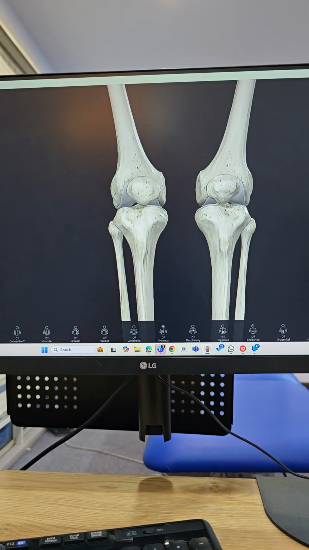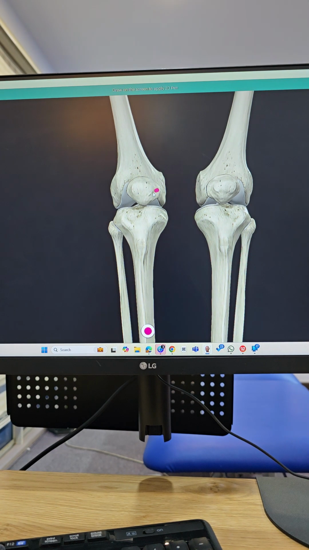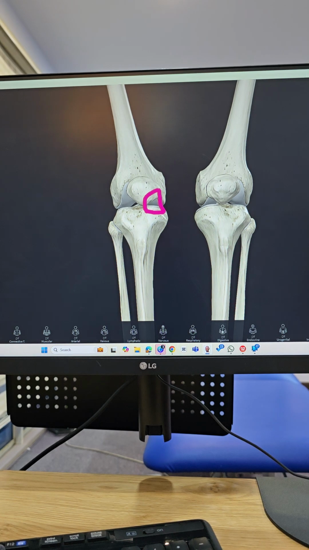So we now have a pain case that is roughly in this particular area here. Would you agree? Yeah, okay. So when we're looking at this particular structure, this structure can be due to different things, right?